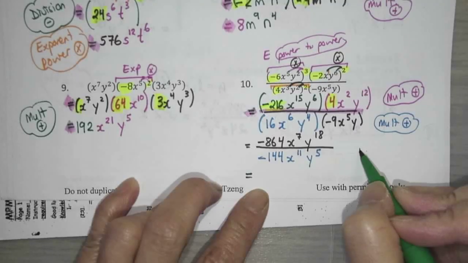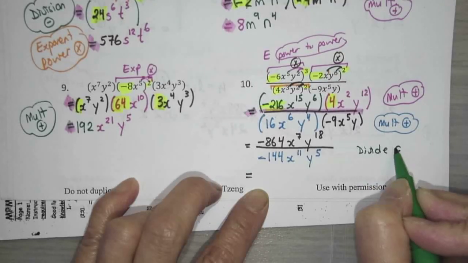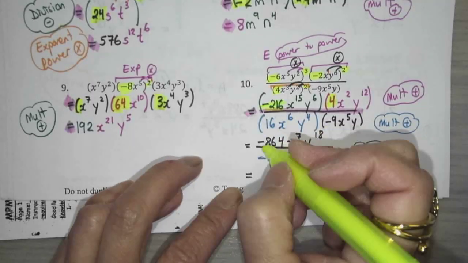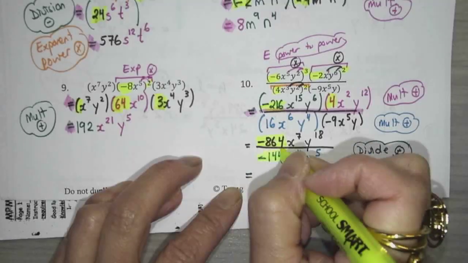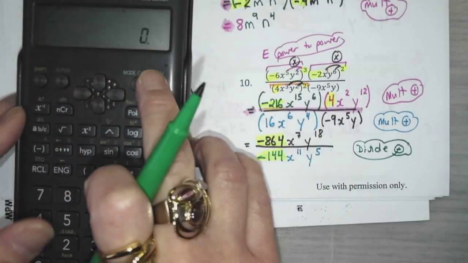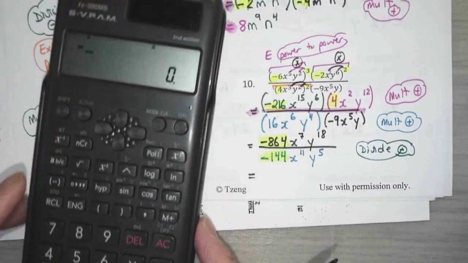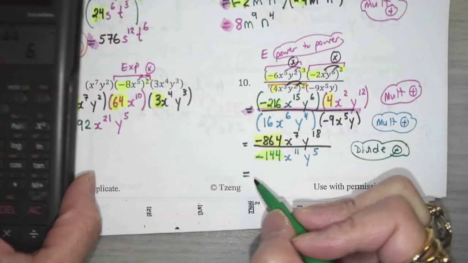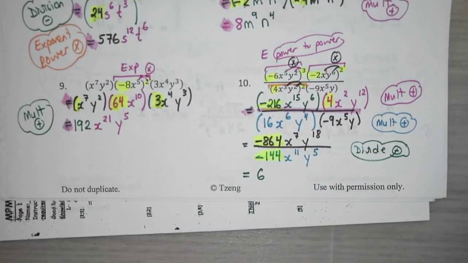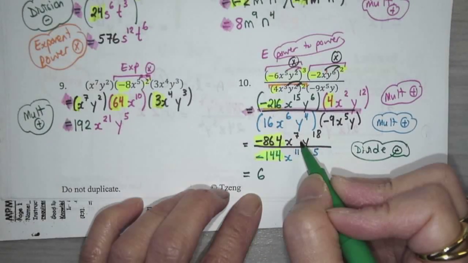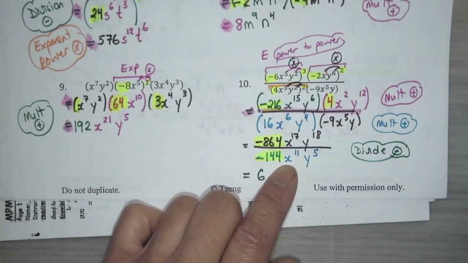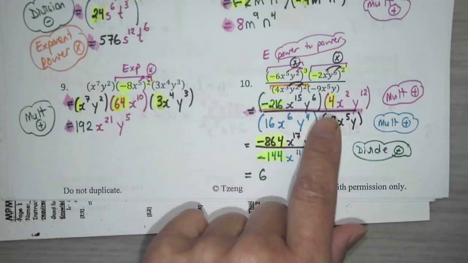For my last step, I'm just dividing. When you divide, you subtract the exponents. But the numbers are just regular numbers. So you're going to go negative 864 divided by negative 144. If you do that on your calculator, that gets me a 6. And then, sorry, I wrote that wrong. 15 plus 2 is 17. I always take another look.